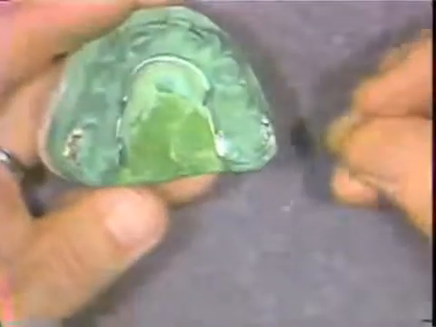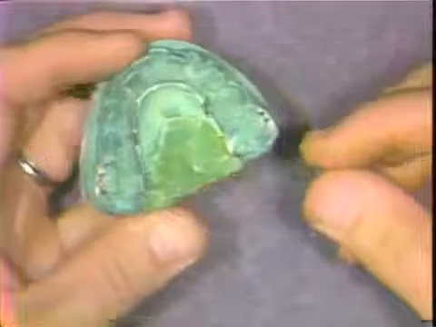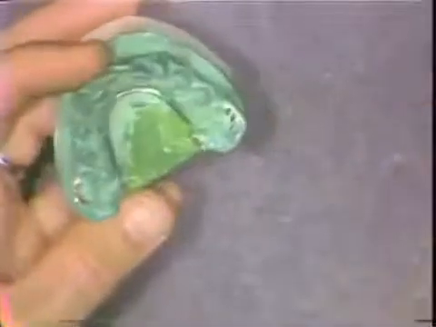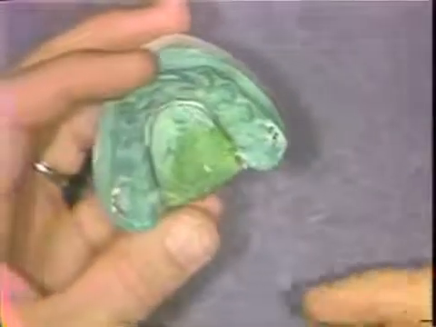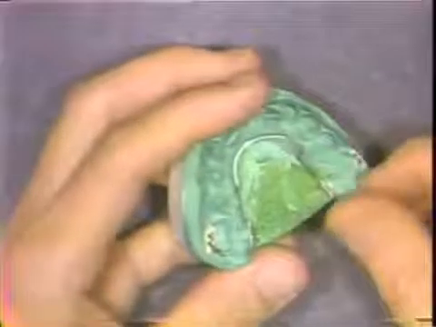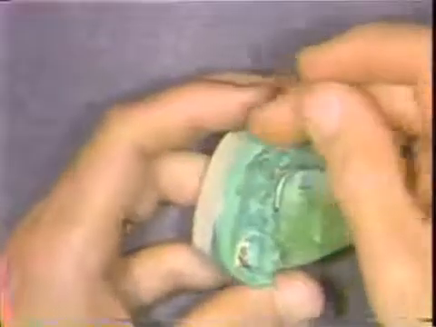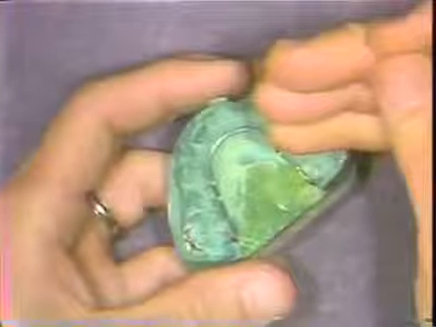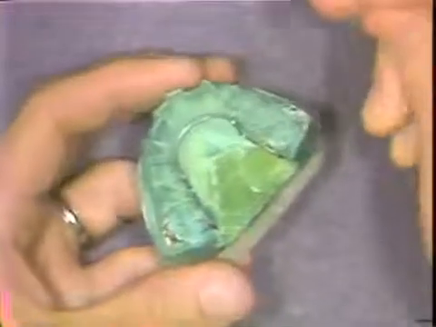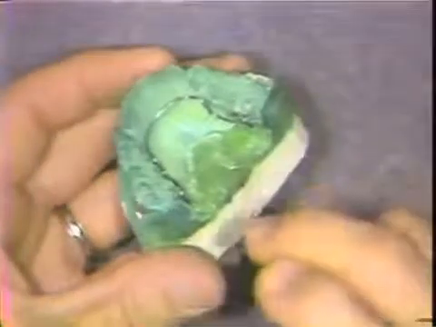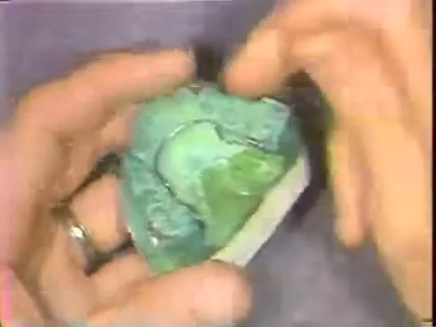A piece of 012 ligature wire is passed beneath the lingual arch anterior portion, and slid down along the lingual surface.